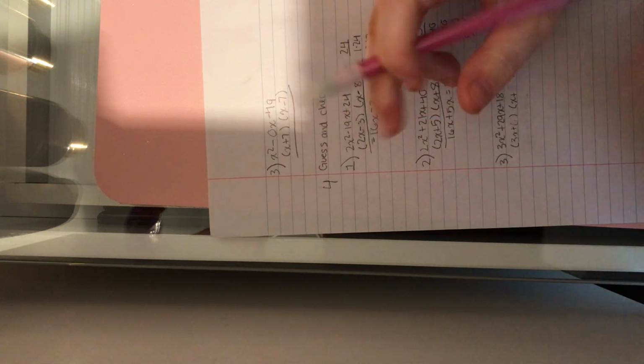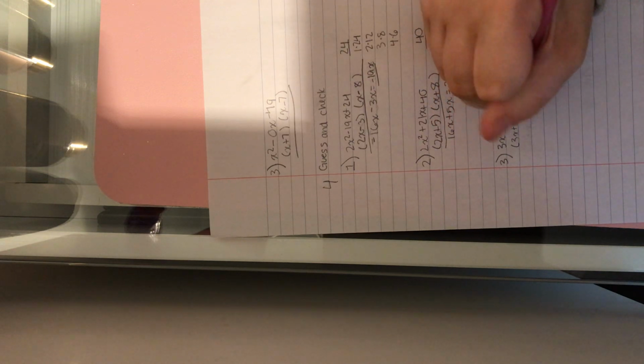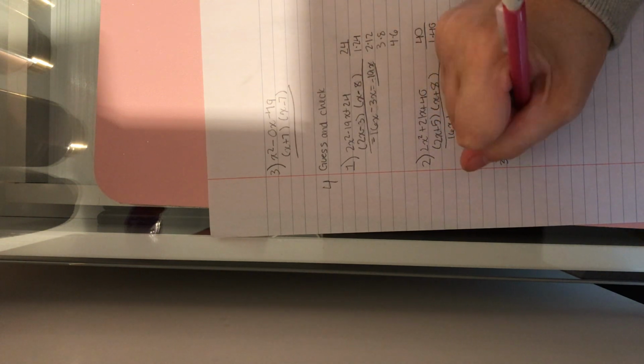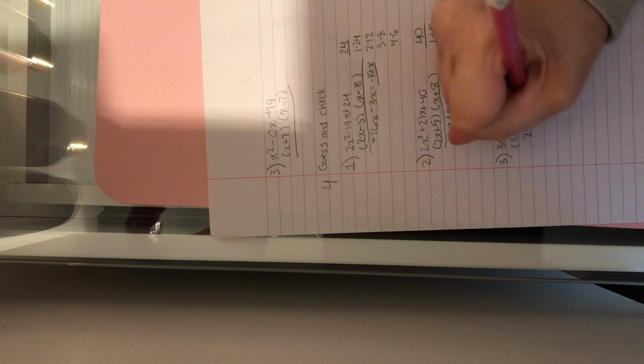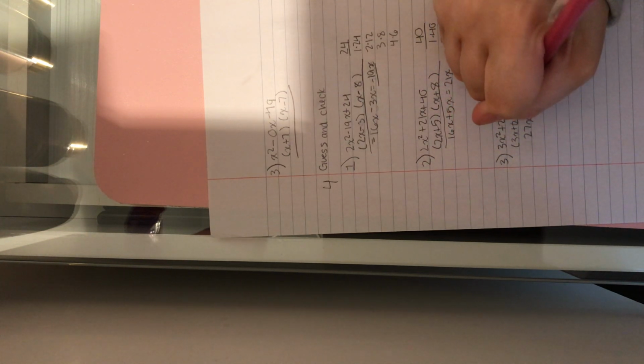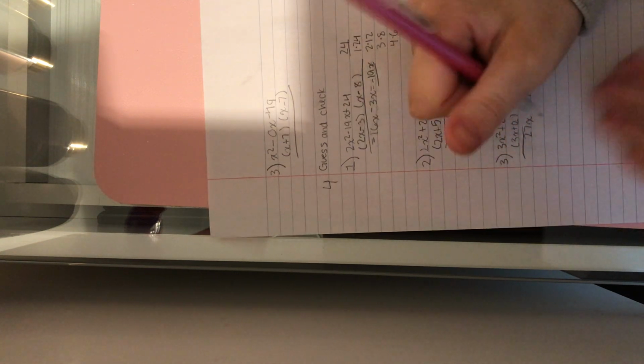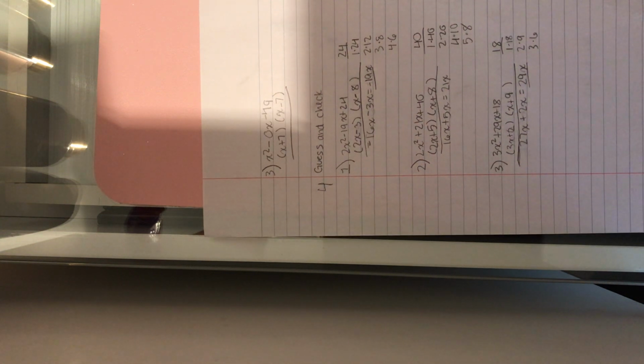Now we will be trying 2 and 9. 9 times 3 equals 27x plus 2 times x equals 2x equals 29x. Is our final answer. We have 3x plus 2 and x plus 9.